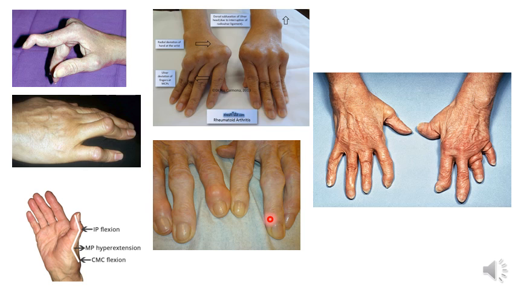And here you could see nodules in the distal interphalangeal joint and the proximal interphalangeal joint, indicating Heberden's nodes and Bouchard's nodes, which are usually seen in cases of osteoarthritis. And here you can see the telescoping of the fingers, which is usually seen in cases of psoriatic arthritis.